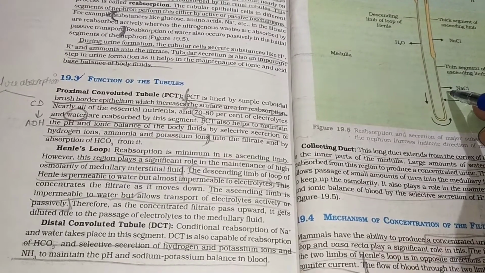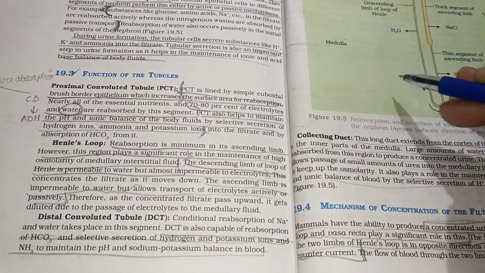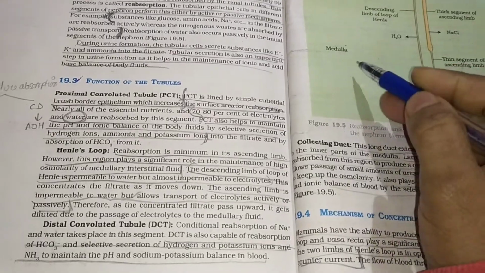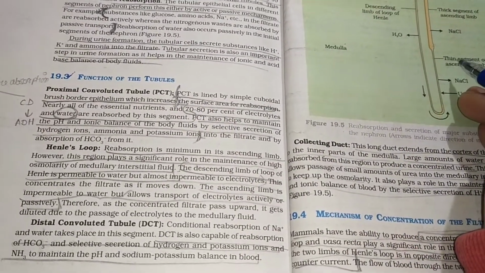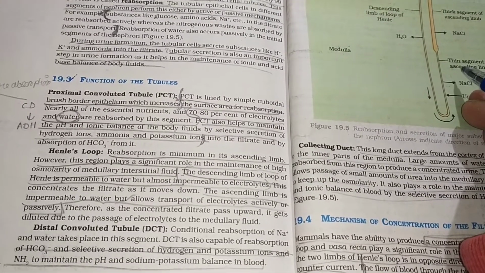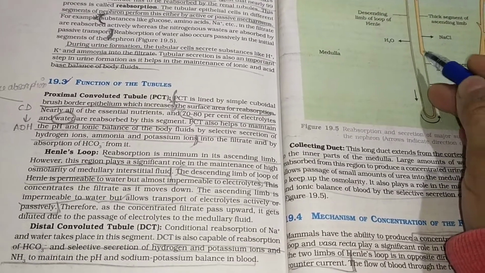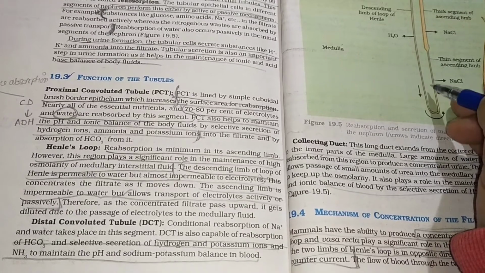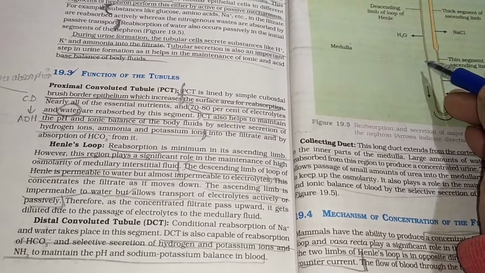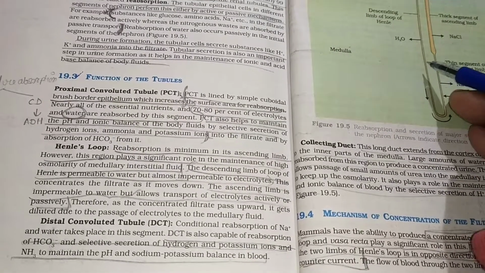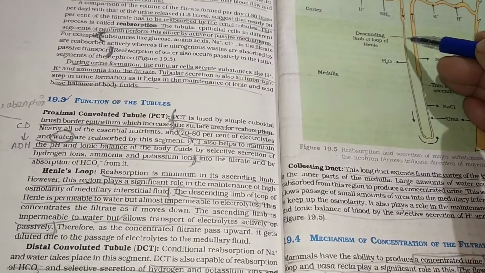However, this region plays a significant role in maintenance of high osmolarity of the medullary interstitial fluid. The descending limb of the loop of Henle is permeable to water but almost impermeable to electrolytes, and this concentrates the filtrate as it moves down.